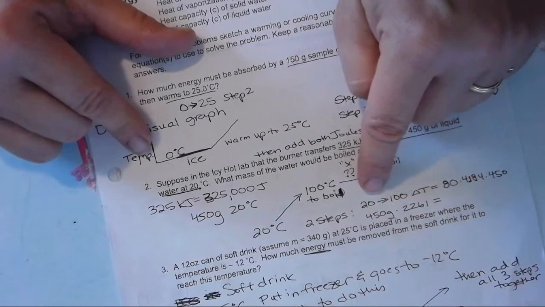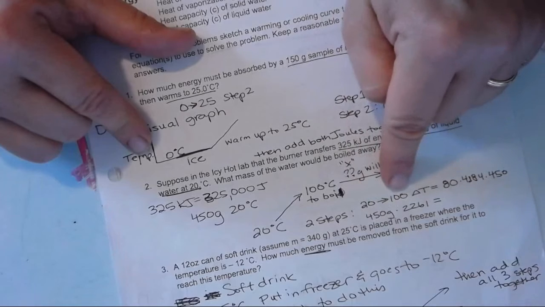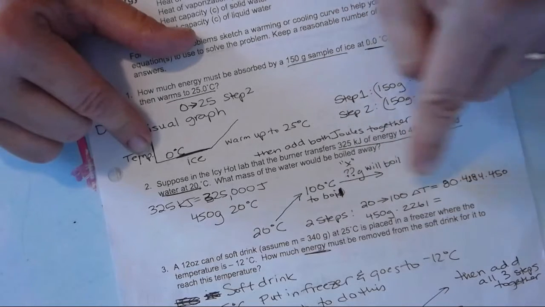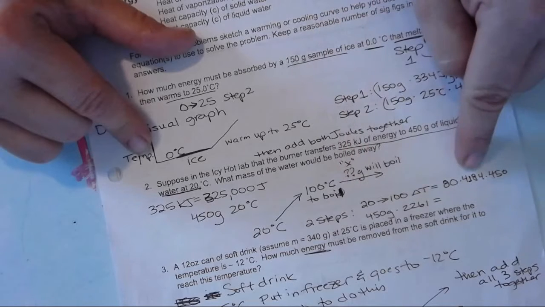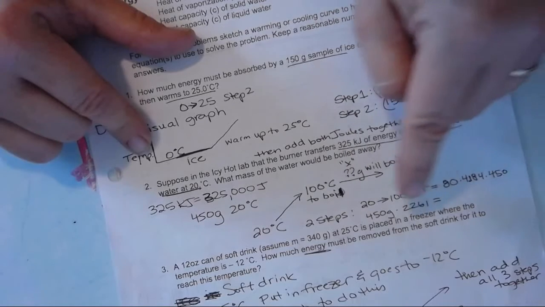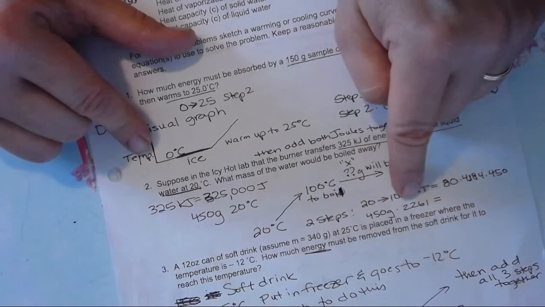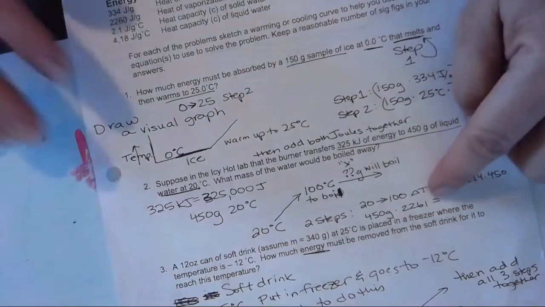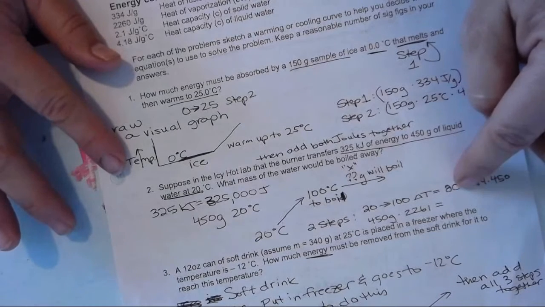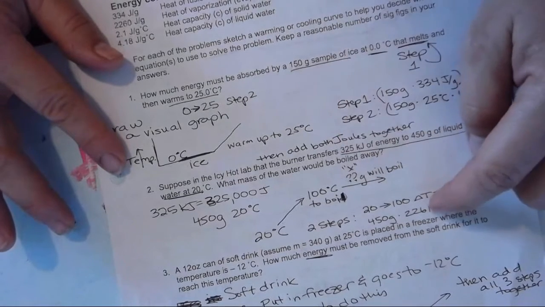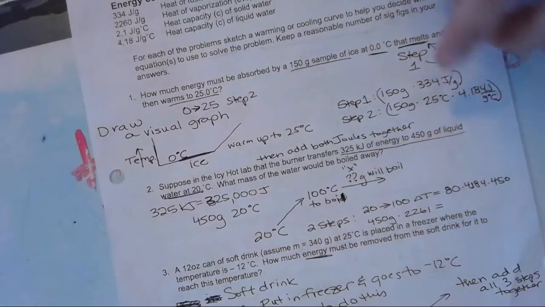I'm going to show you here in a minute, but it's going to be one step going from 20 to 100, and that's going to equal 80, because it's 80 degrees between those two numbers, and then 4.184 times 450. Okay, and then we're going to be looking at the 450 grams times 2260, because that's the heat constant to vaporize water. Now we want to know, are these two numbers going to be enough to do the whole thing? And if not, then how many grams would it be if it's less than that amount? So let's look at it in a little bit more detail here.